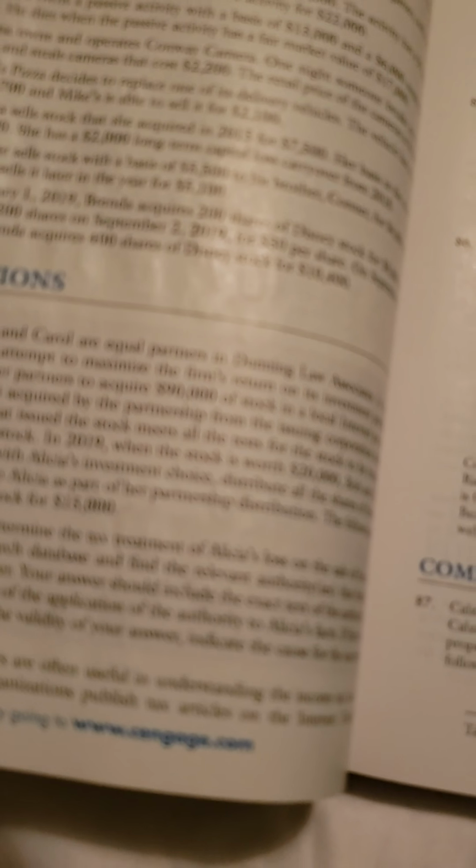Not going to be a passive loss, and it's video game software and movies. So those are things that require significant personal services. So it's not going to be passive, and so they're going to be able to deduct any losses that they have. And with that, there's the end of chapter 7.